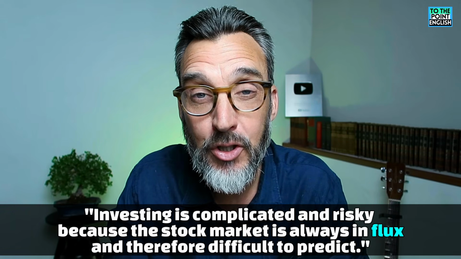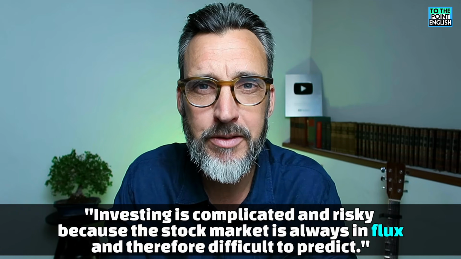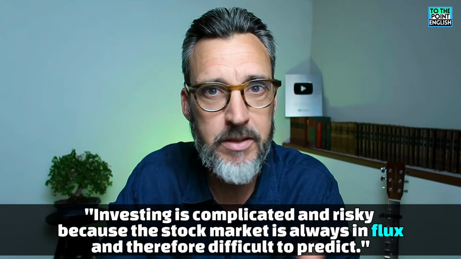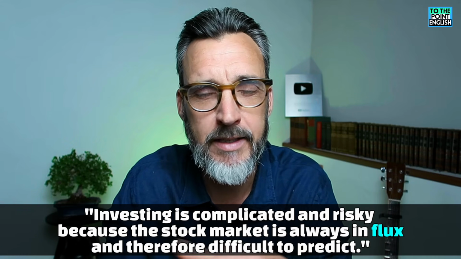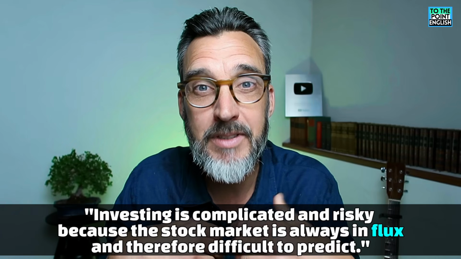Okay, so referring to the stock market here, it's a good example because stock markets are always in flux. They're always changing. They're constantly changing. They're never stable. So they're difficult to predict. And again, flux can be used in more formal and informal contexts. And the same could be said about the next one, number 8, which is curb.